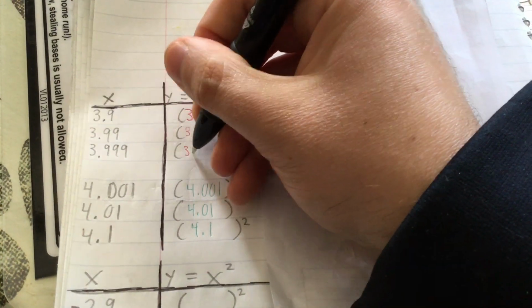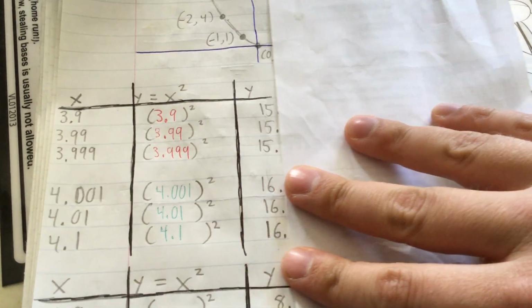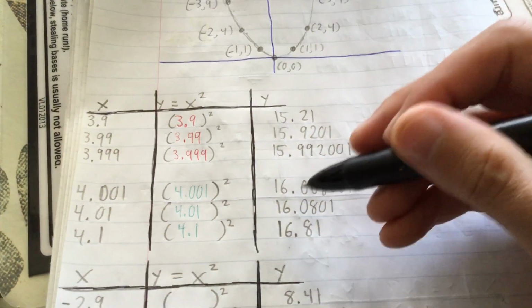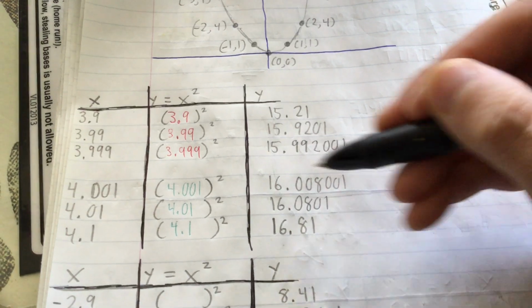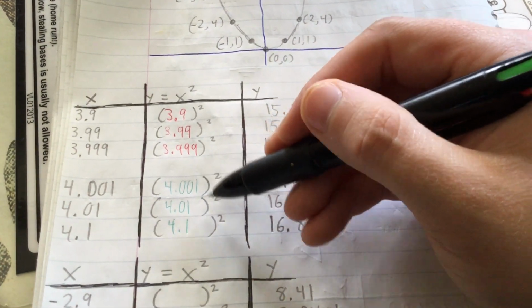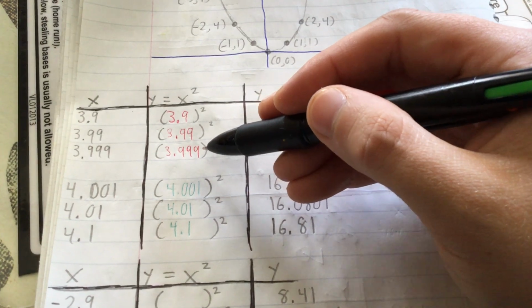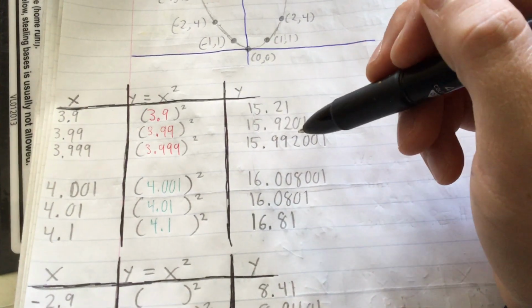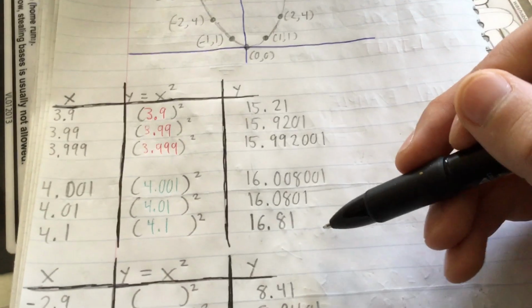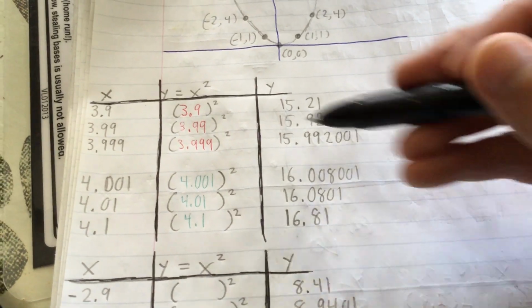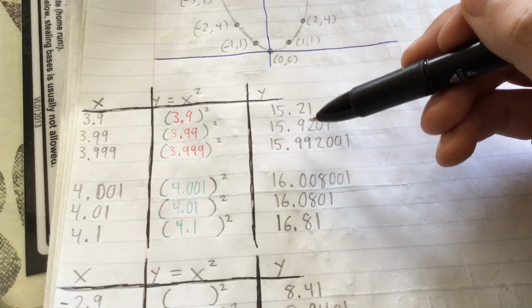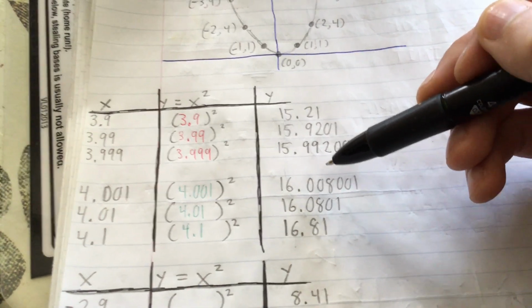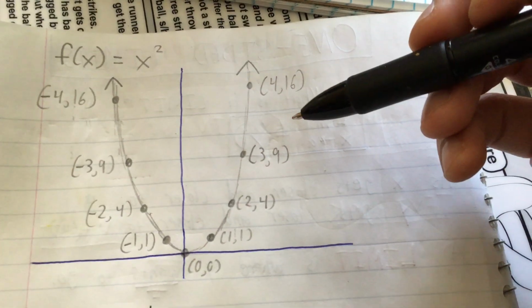Let's say I go one step closer and go x equals 4.001 and x equals 3.999. I'm going to square both of them respectively, and I get 16.008001 when x is equal to 4.001, and when x is equal to 3.999, that's going to be 15.992001. Notice that the closer and closer I get to x equals 4, the closer I get to y equals 16. But let's just use direct substitution because we use common sense. When x is 4, 4 squared is 16.